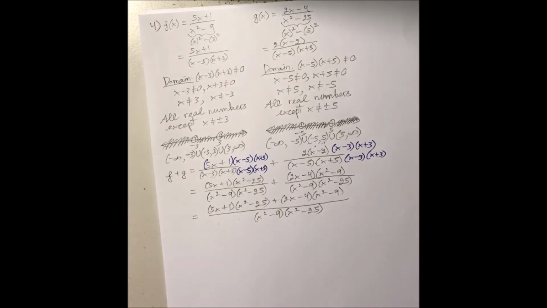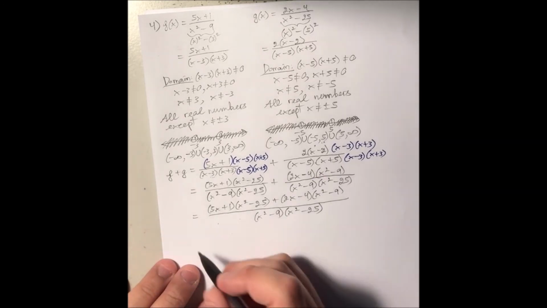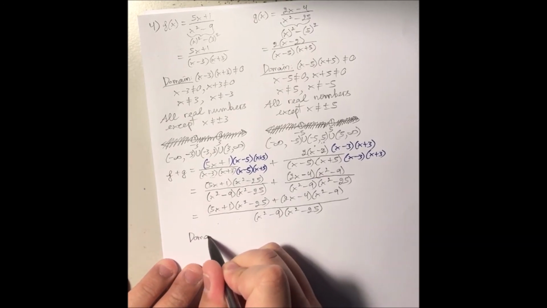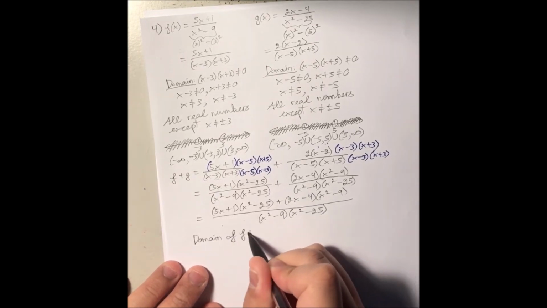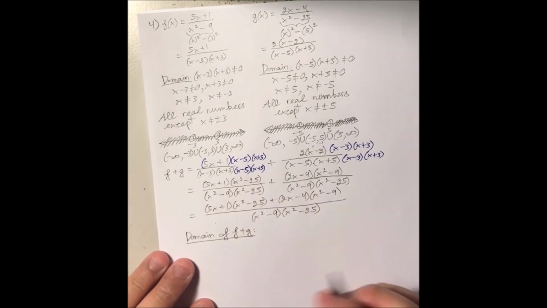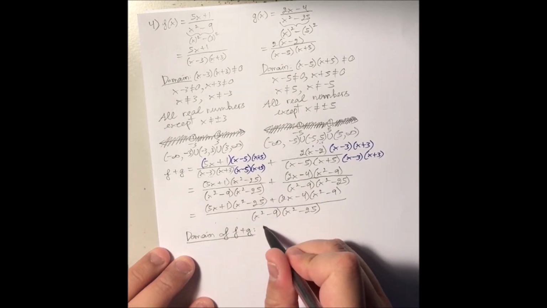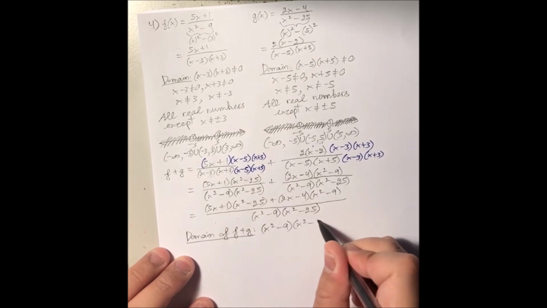And I'm not going to go ahead and simplify anything any further. I'm just going to go ahead and find the domain of the sum of the two functions here. And I can do that by taking the denominator, x squared minus 9 times x squared minus 25, and set it not equal to 0.